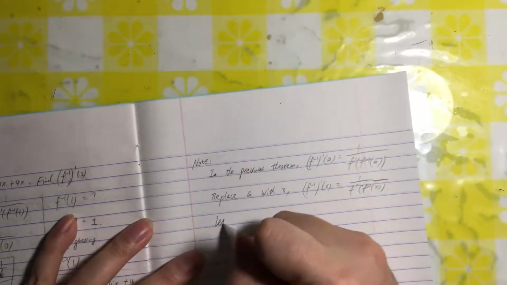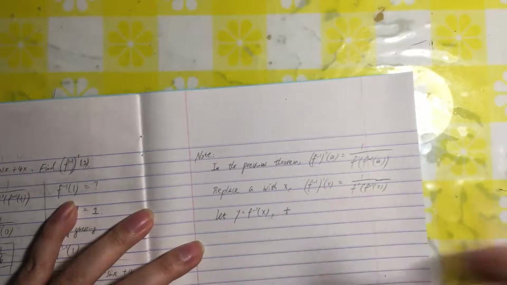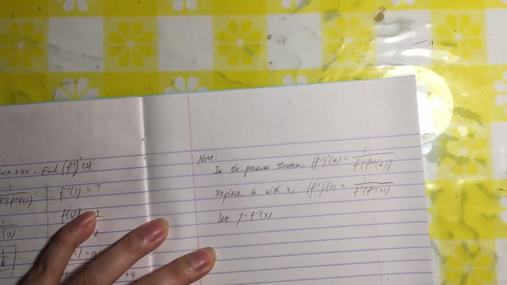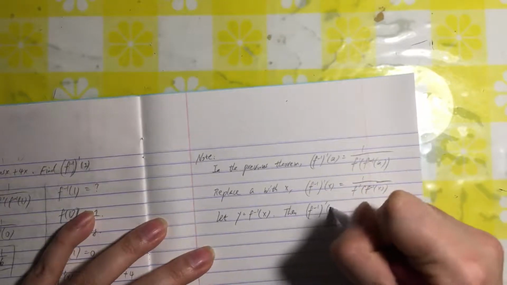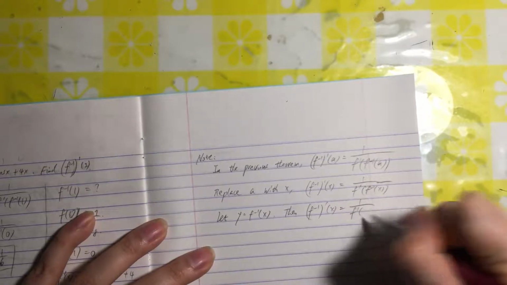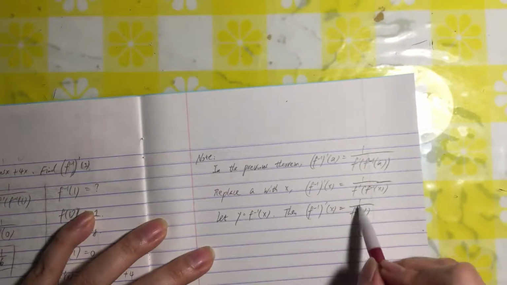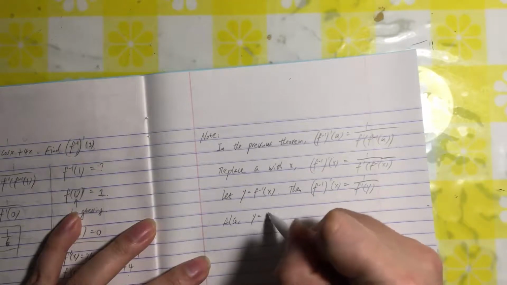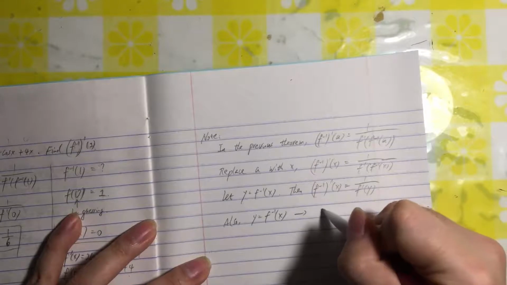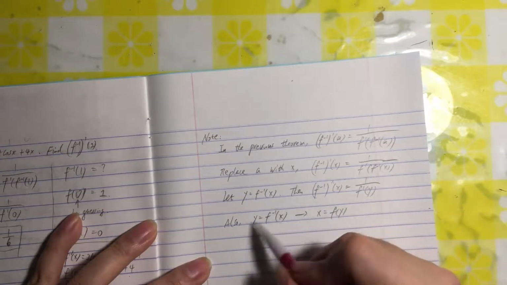Next, if I let y equal to f inverse of x, then this equation can be rewritten as f inverse prime of x equal to 1 over f prime of y. Also, y equal to f inverse of x implies x equal to f of y.